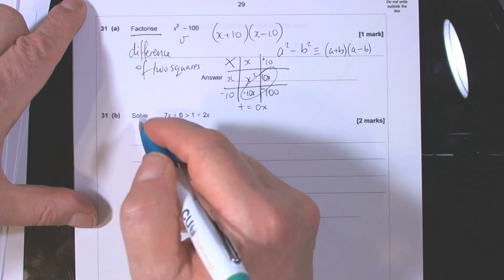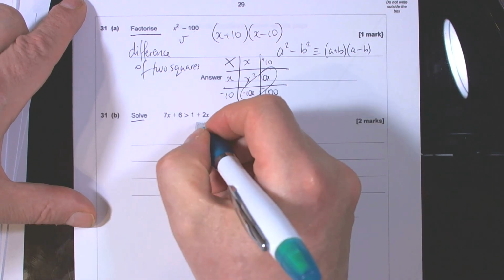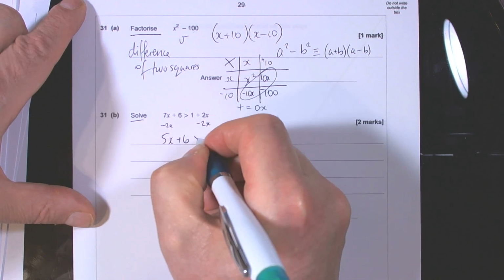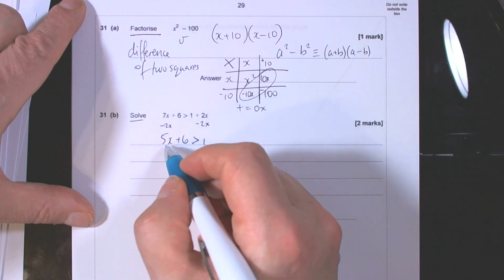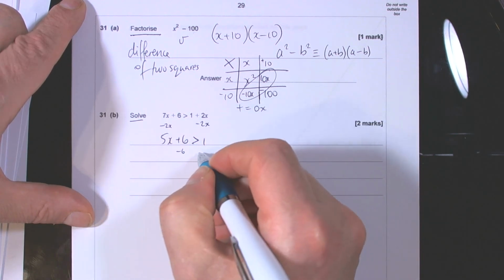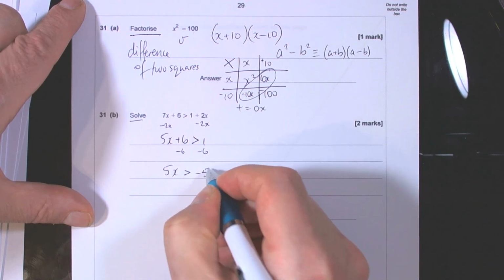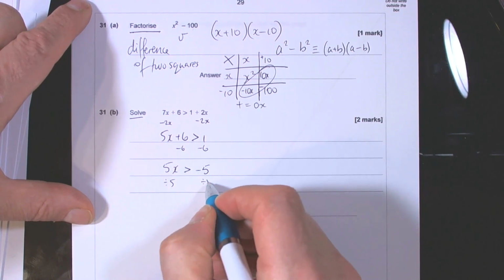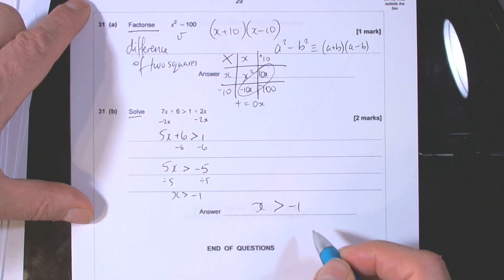Solve this. Solve means find the inequality. We know it's an inequality, so we know our answer's got to have that symbol in it. So we're going to take away 2x from both sides, which will give us 5x plus 6 is greater than 1. 2x take away 2x is 0, so gone from that side. 7x take away 2x is 5x. We're then going to take away 6 from both sides, so we end up with 5x is greater than negative 5. We want 1x, so we divide by 5, so x has got to be greater than -1.